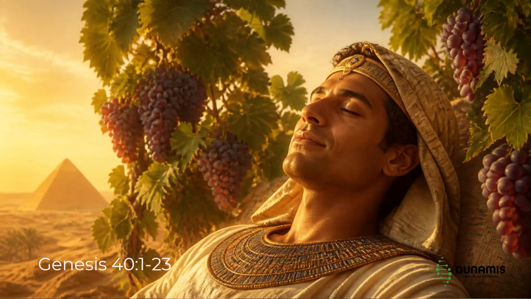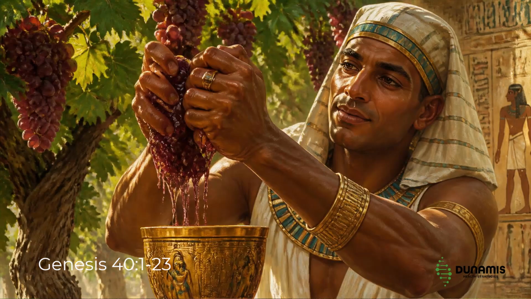While in prison, both men had a dream. In the morning, neither one could understand the meaning of their dream. However, Joseph, a God-fearing man, believed that Jehovah would give him the interpretation. So the butler begins describing his dream and explains how a vine with 3 branches brought forth ripe grapes. He takes the grapes and squeezes the juice into Pharaoh's cup.